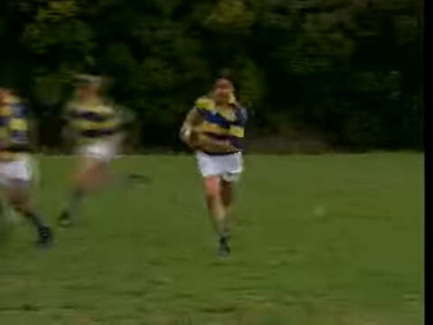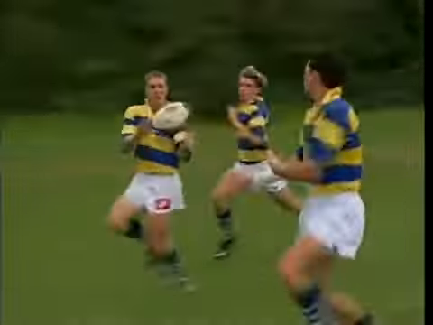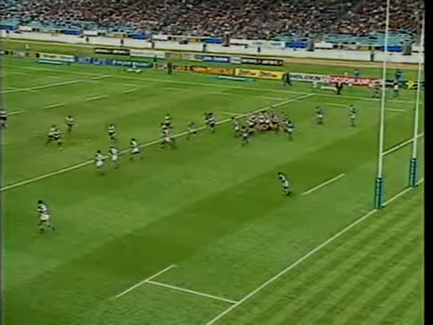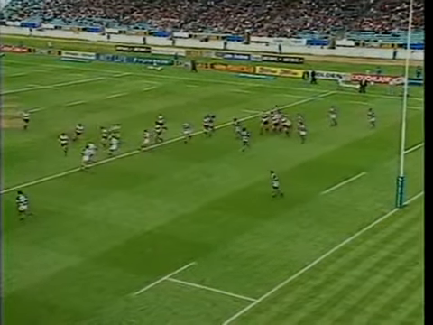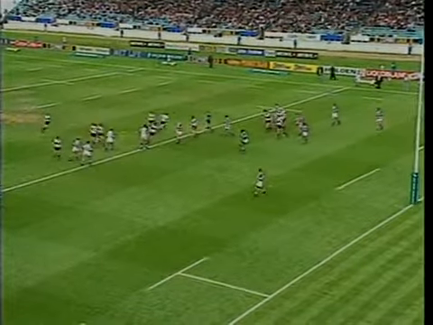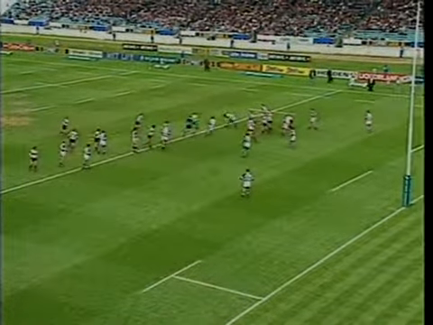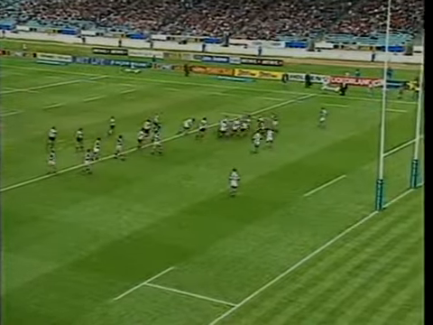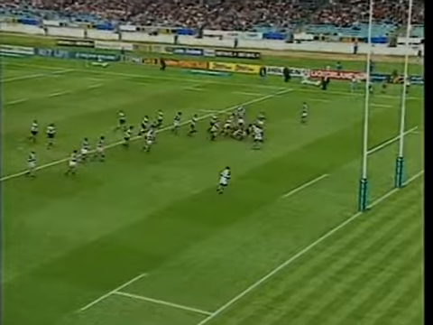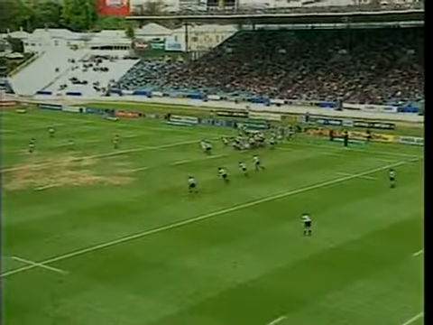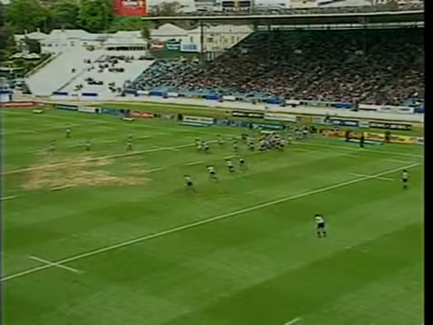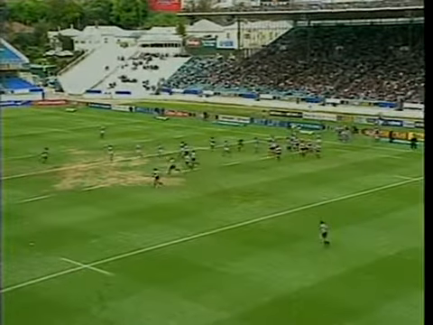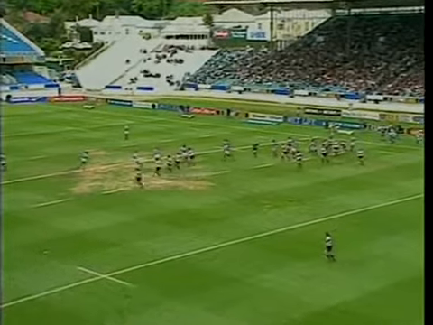Here, the first 5 scissor passes with the second 5. Variations are, the fly half can scissor with the centre, or in this case the centre and the wing scissor pass.